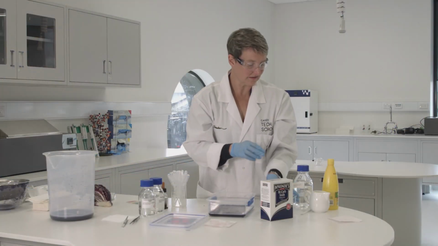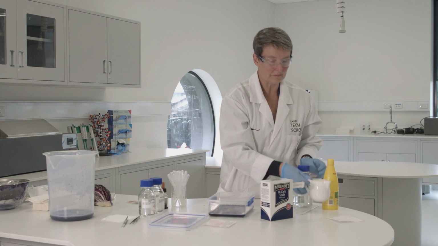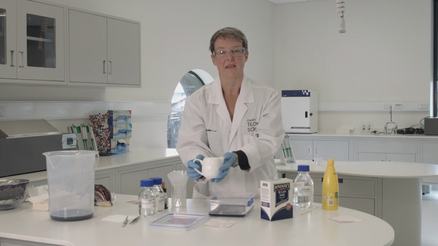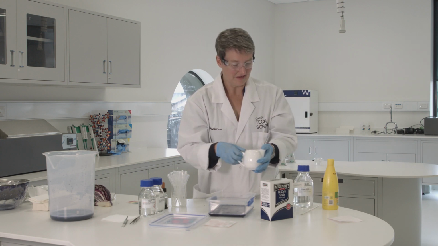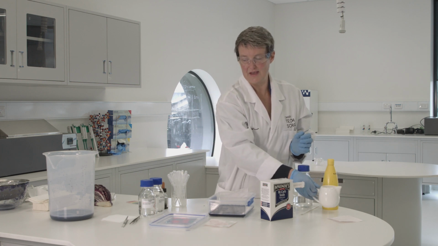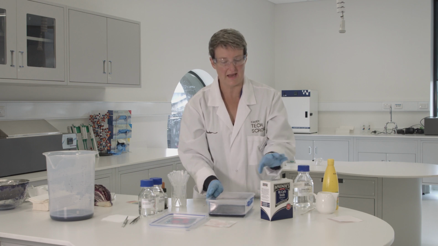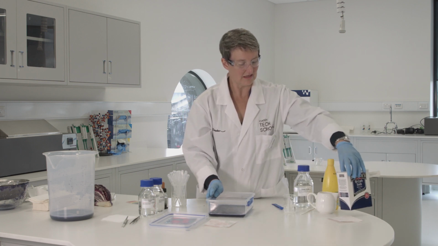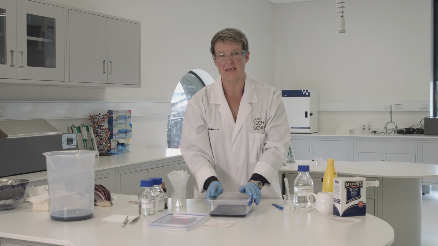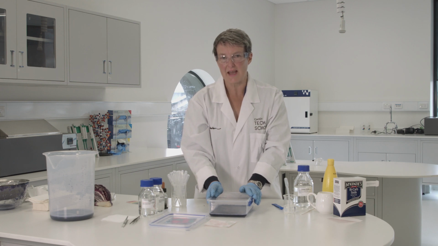Other things you might like to try, you might like to try some milk. You might like to try toothpaste. You might like to try soap. You can make artwork from using your pH, just using the cabbage water as indicator. So find out what's an acid, which is the pink colours. Find out what's a base, which is the blue colours. But you can have fun at home doing chemistry and doing artwork as well.